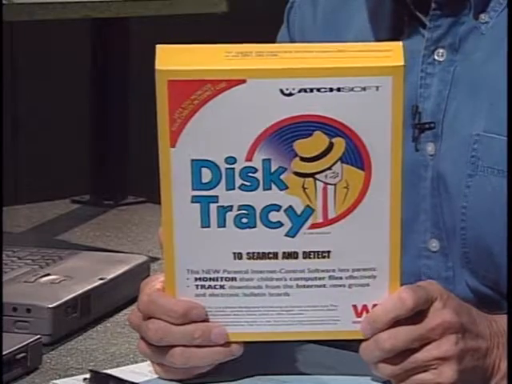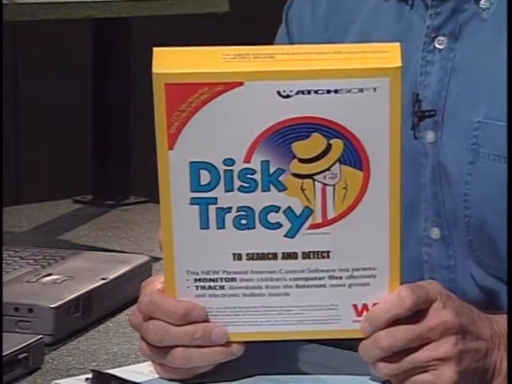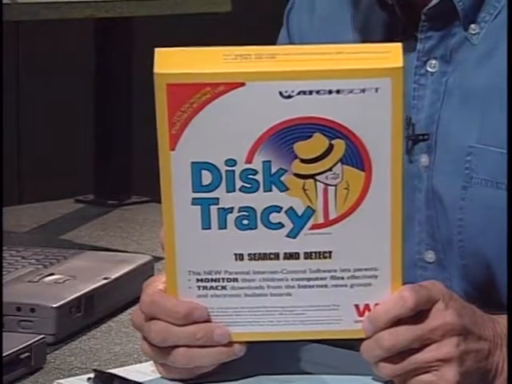Now for my pick of the week. I'm a little bit hesitant to recommend this program because it is basically a spy program. It lets parents spy on their kids, employers spy on their employees, but it is a new and innovative approach to censoring or filtering net content. The program is called Disk Tracy, and what it does is snoop onto your hard drive and find questionable files, both text and graphics, to see if there's any bad stuff there. You can set it up to look for files that deal with sex, drugs, violence, illegality, hacking.